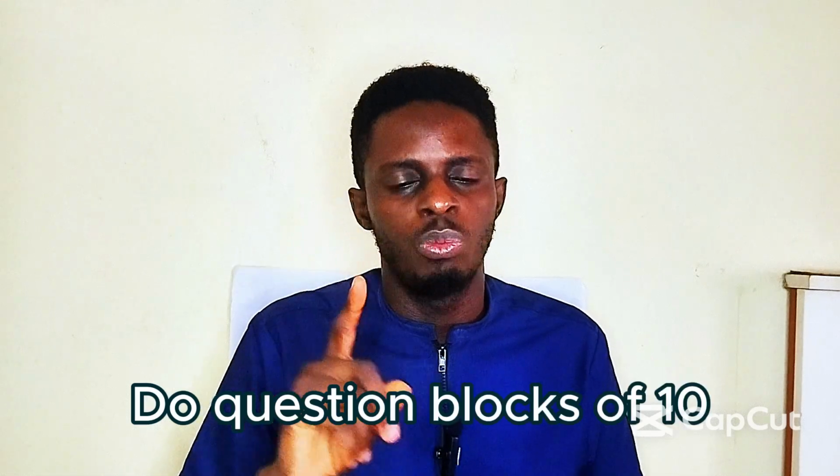First one: do question blocks of 10. I got this strategy from Dr. Mike Millman. Sometimes when you have 40 questions, the pile of questions left for you to solve may be overwhelming. So if you just create manageable chunks of 10 questions each, there's a higher chance that you will eventually reach your target of 40 to 80 questions per day. On those days when motivation is low, you can create blocks of 10 questions. On days when you are super motivated, you can create your usual question blocks of 40.